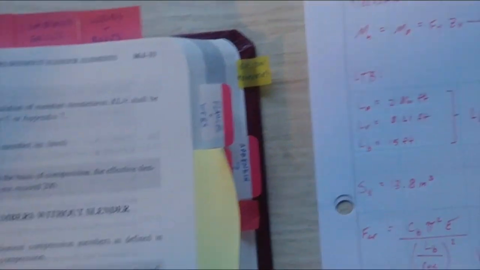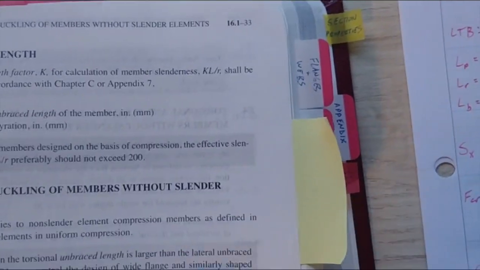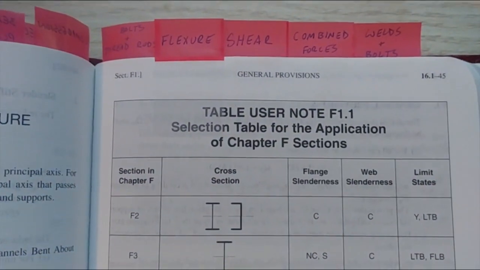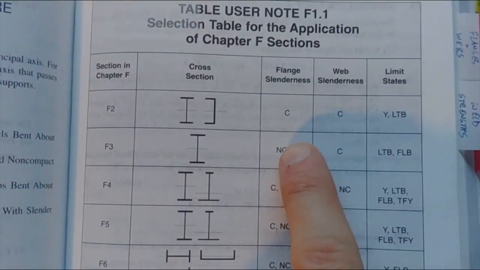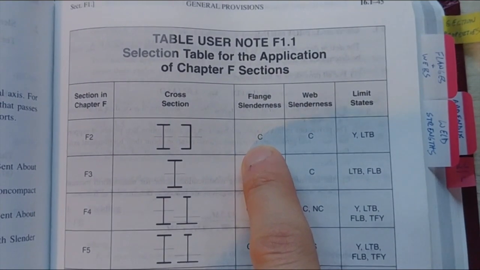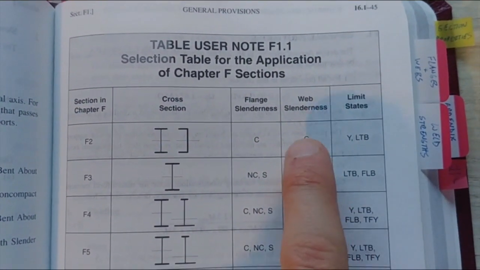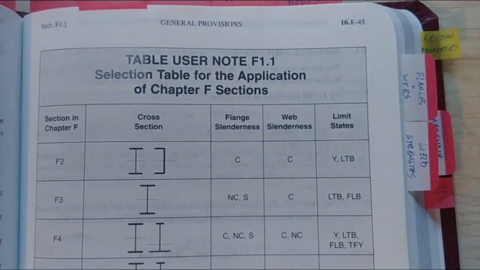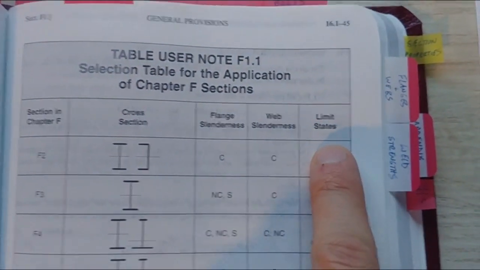That means if we go back to flexure in chapter F, compact, compact. Flange is slender? Nope, it's compact. Web slenderness? It's compact. That means we get to design with section F2. And it's actually kind of nice.